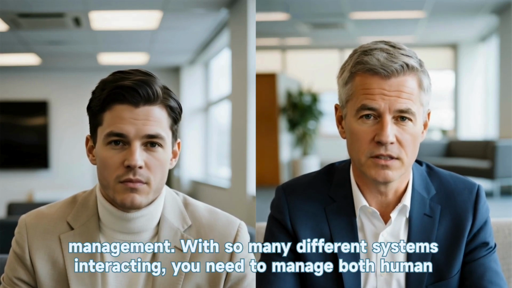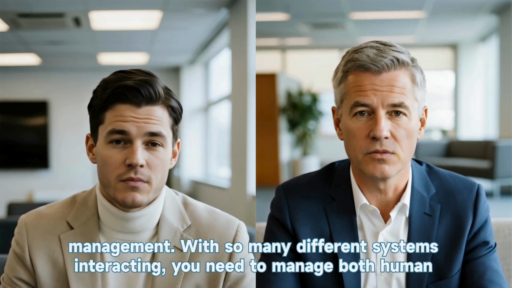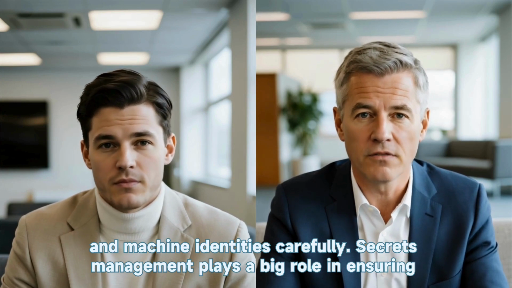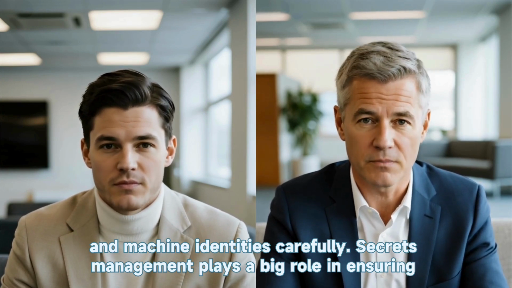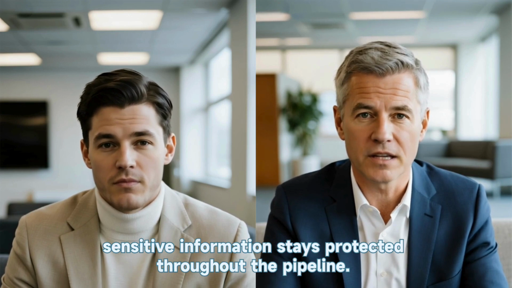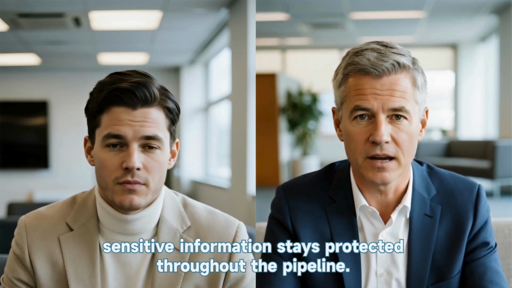With so many different systems interacting, you need to manage both human and machine identities carefully. Secrets management plays a big role in ensuring sensitive information stays protected throughout the pipeline.